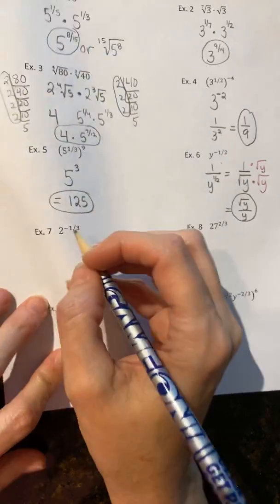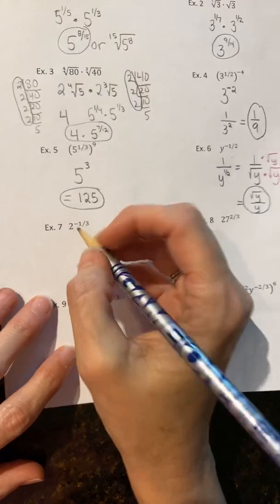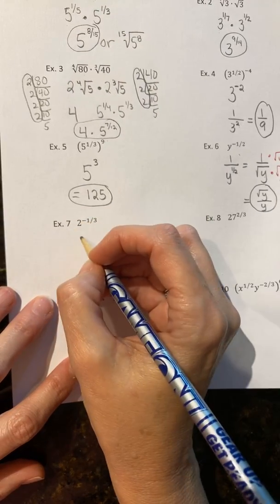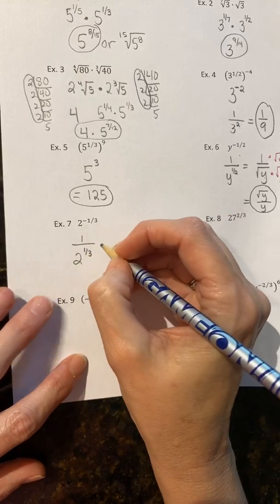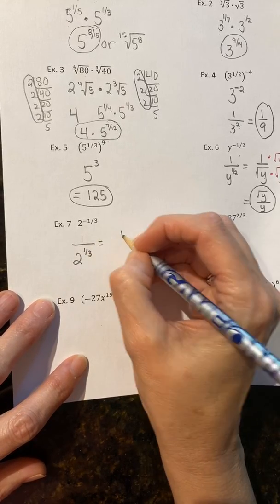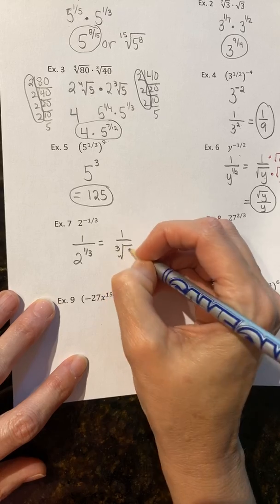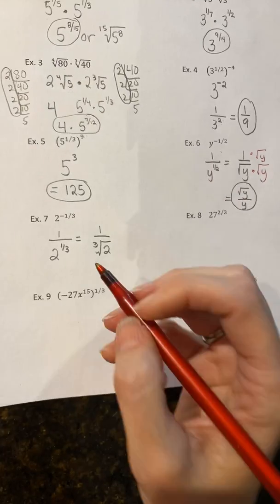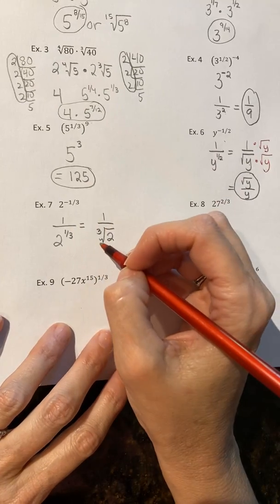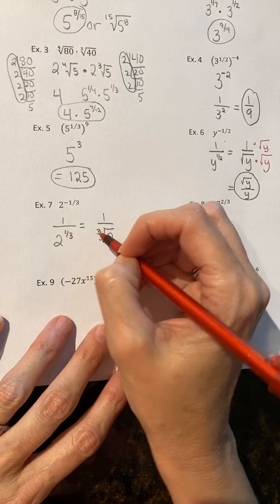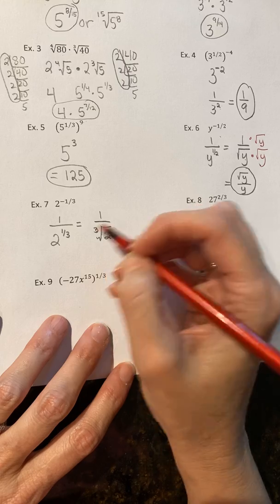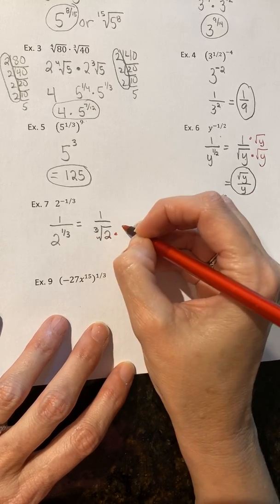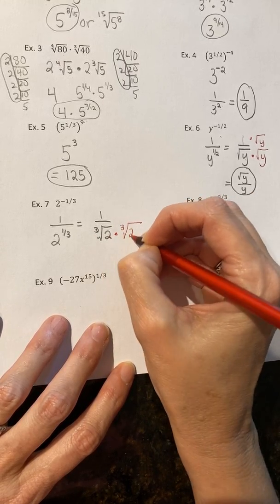And then this one is a similar problem to that one. The negative means 1 over, so 1 over 2 to the 1/3. That's the same thing as 1 over the cubed root of 2. You cannot leave that because there's a radical on the bottom. This time it's a cubed root. So we need 3 of these. We need 3 2's to bring one out. So you multiply by cubed root of 2 times 2.